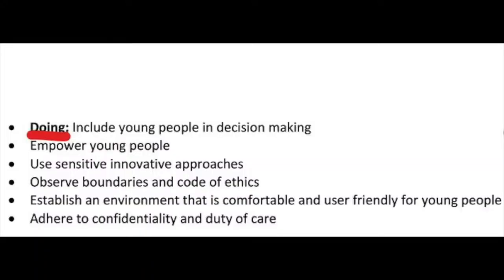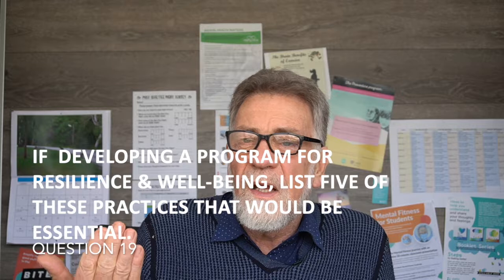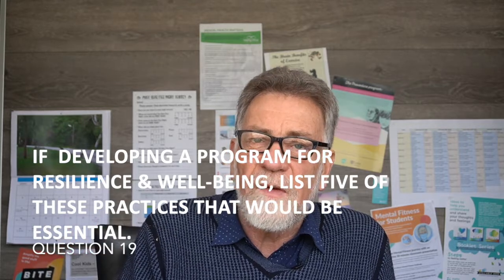And then there's the doing part. What do we do? Part of this is including young people in decision making, empowering young people, use sensitive, innovative approaches, observe boundaries and codes of ethics, establish an environment that's comfortable and user-friendly for young people, adhere to confidentiality and duty of care requirements. So that's the doing part. Question 19 asks, if you were developing a program for resilience and well-being, list 5 essential youth-centred practices.